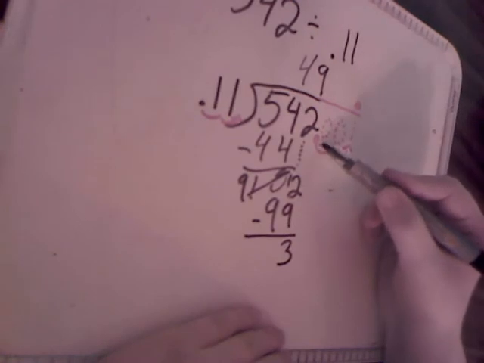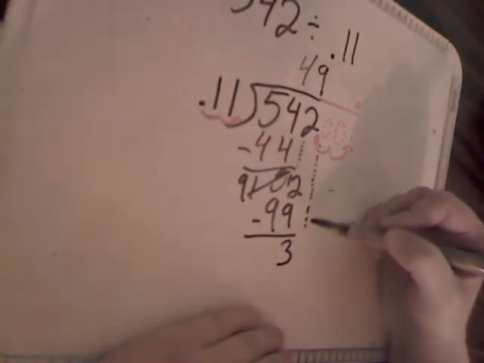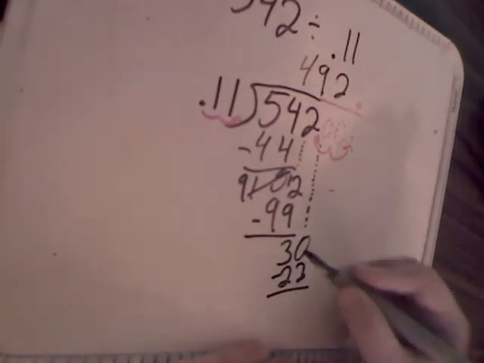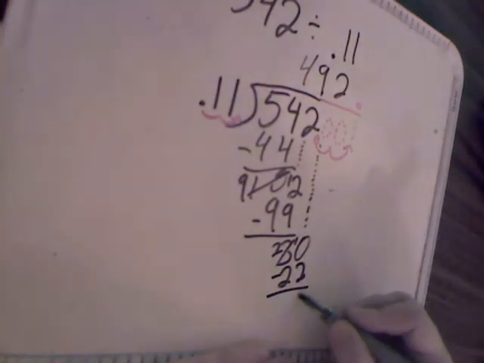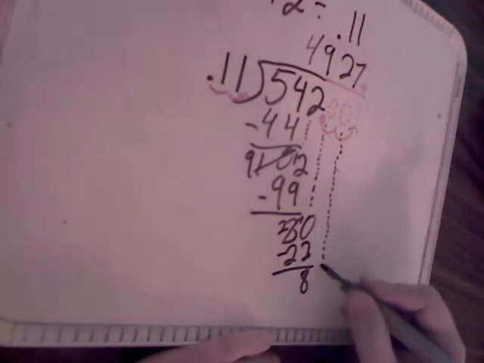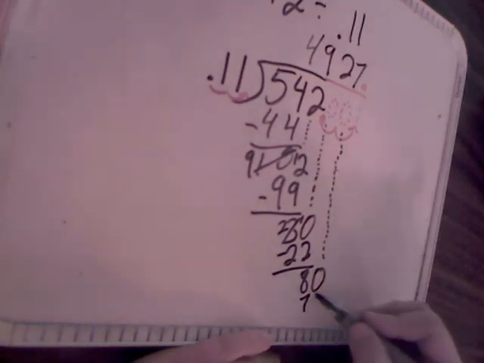Not finished yet, so we're going to have to go ahead and pull this decimal down. 11 goes into 30 how many times? Well, 11 is probably going to go into 30 twice. 2 times 11 is 22. We end up with 8. Pull down the next 0. What we're going to end up with is 7, because 7 times 11 is 77. Excuse me, I should have put that 0 there. 77. 80 minus 77 is going to be 3.